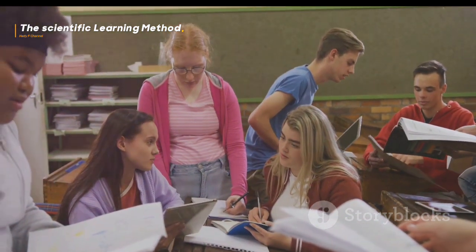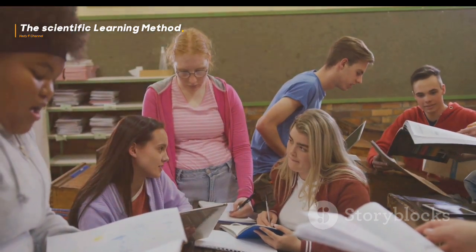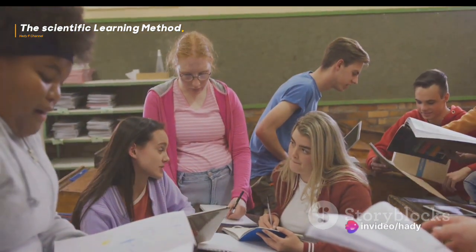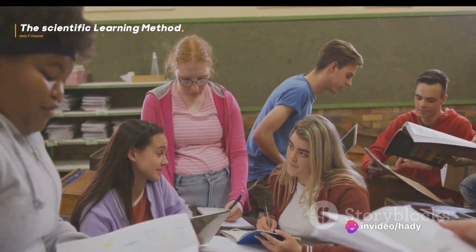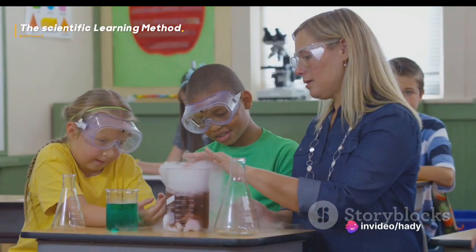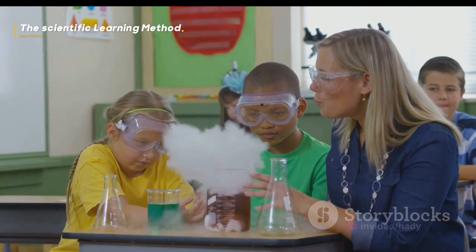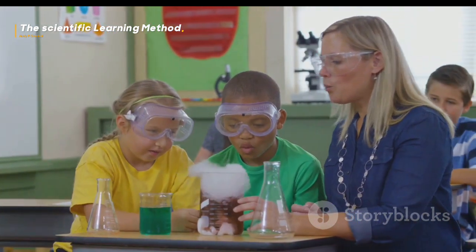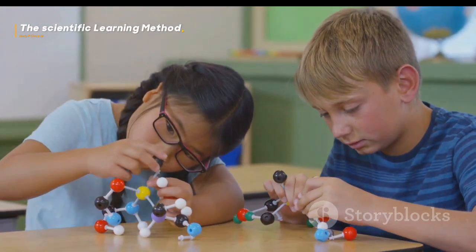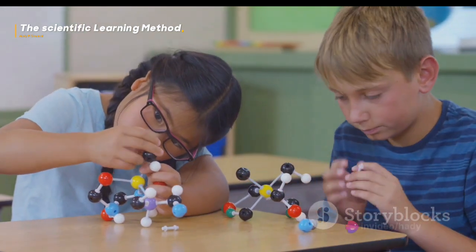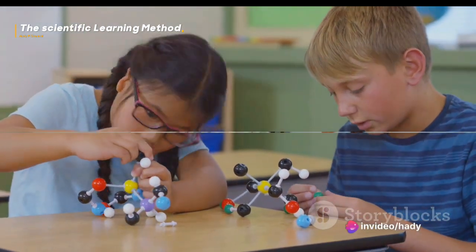To summarize, the scientific learning method is a journey that begins with a question and ends with a deeper understanding. It involves research, hypothesis formation, experimentation, analysis, and communication. It promotes curiosity, critical thinking, creativity, problem-solving, resilience, and effective communication.